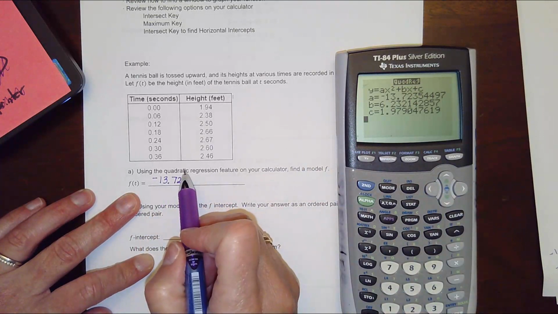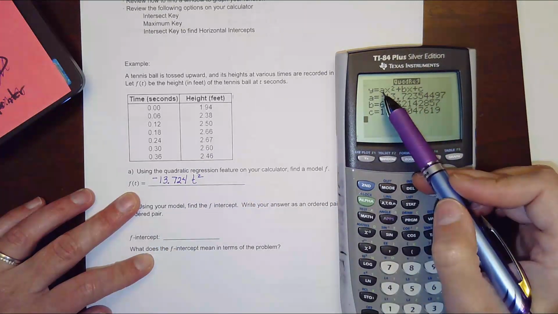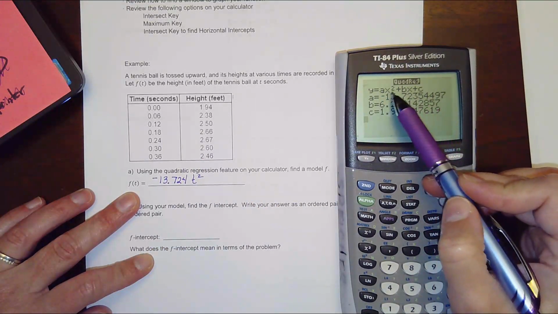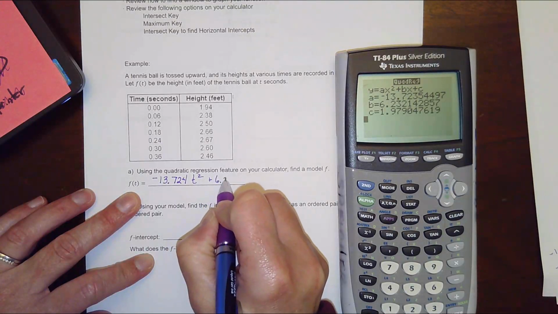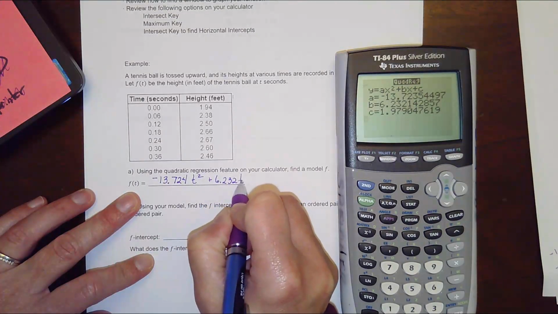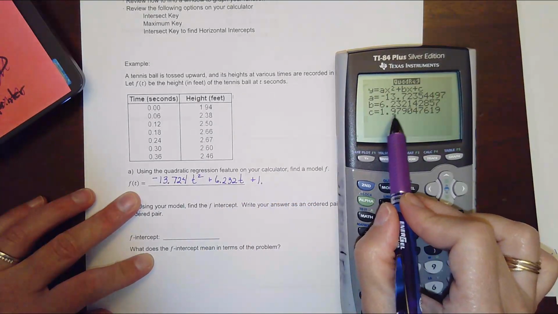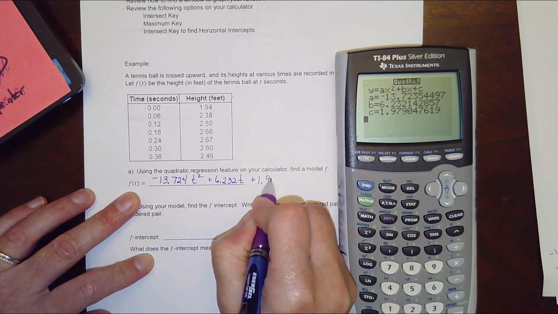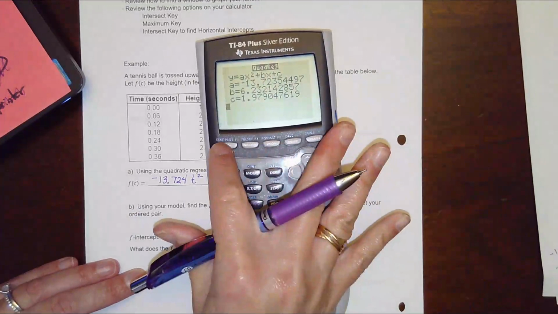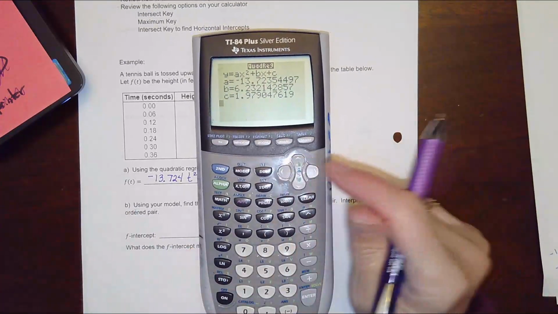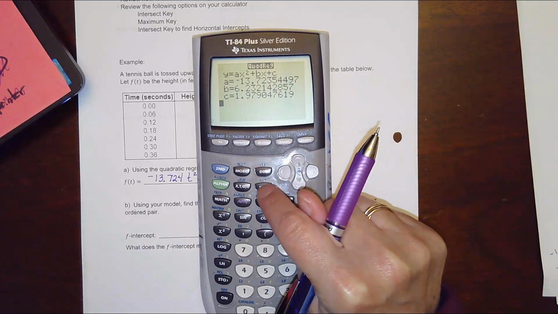So we have -13.724t squared. They told you here it's ax squared plus bx plus c, but ours is t's instead of x's. Plus 6.232t plus 1.979. Now you can type that into your Y= if you want, but I'm going to show you how you can let the calculator pop it in for you.